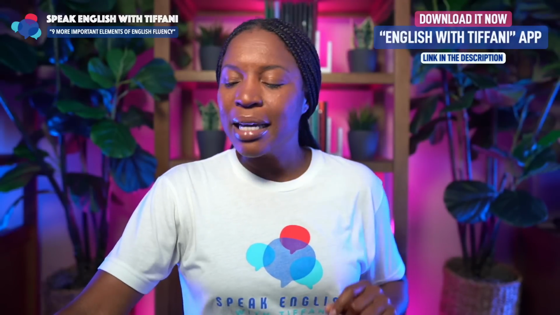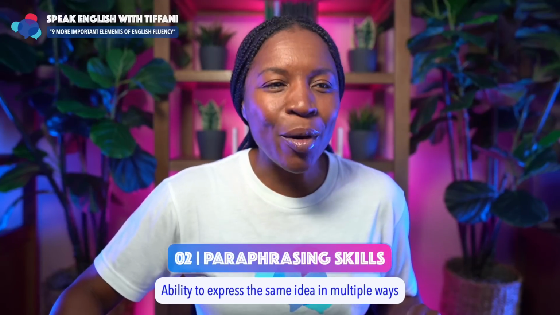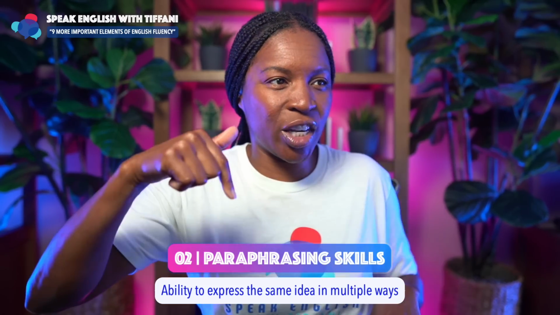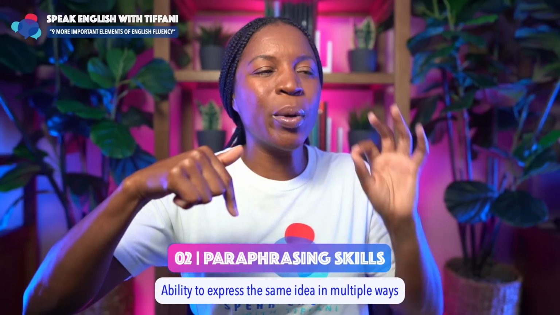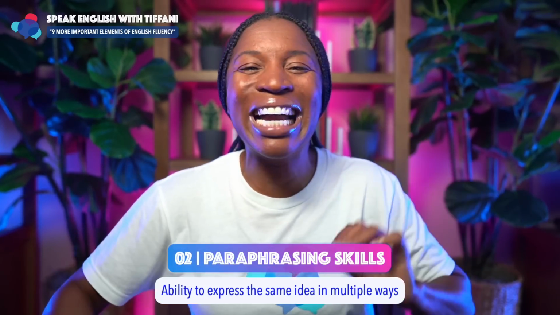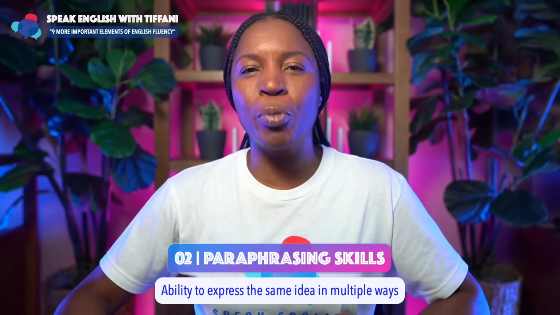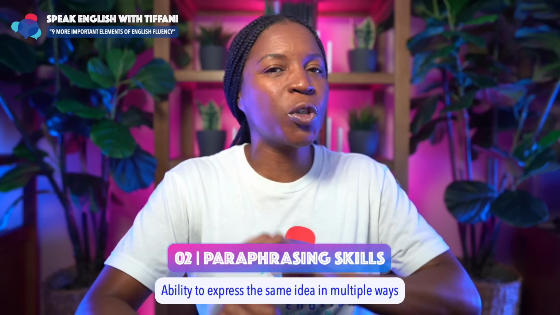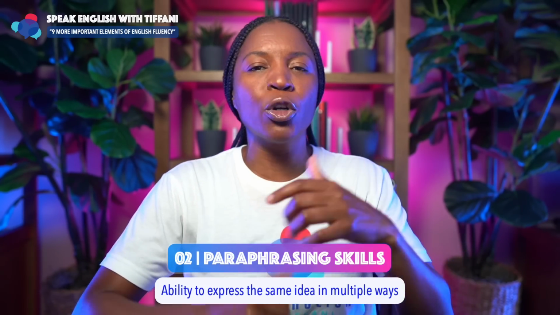So, element number 2. Element number 2 is paraphrasing skills. Ooh, I love this one. Paraphrasing skills. So, your ability to express the same idea in multiple ways. Again, paraphrasing skills, your ability to express the same idea in multiple ways.